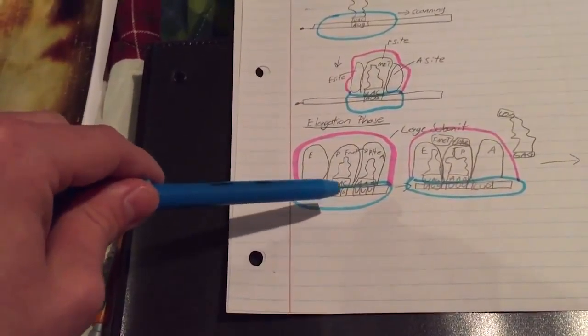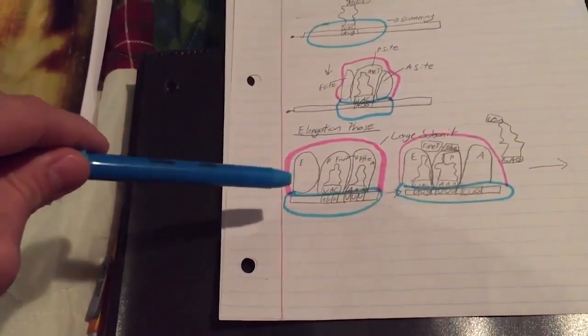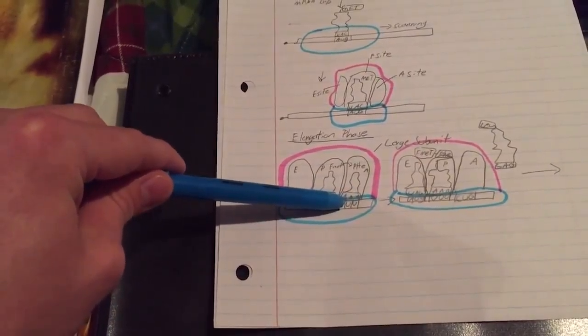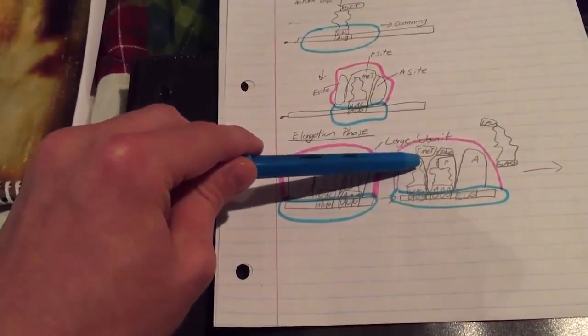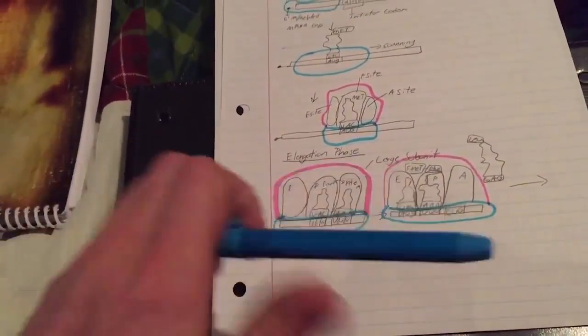The elongation phase is where this ribosome structure moves down the mRNA, and more tRNAs join, with anticodons pairing with codons. They join, and then these amino acids link to form polypeptides as it moves down, and they move through these chambers.